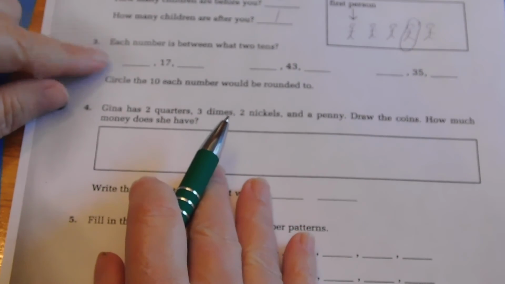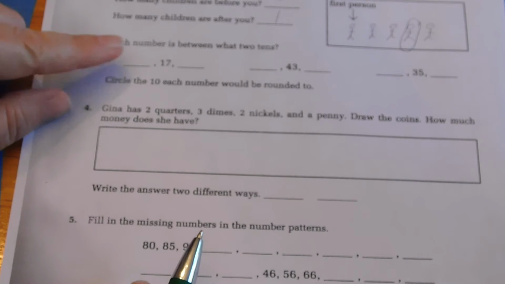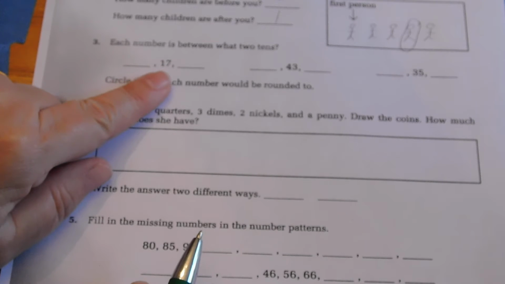Okay, we've done these before. Each number is between what 2 tens? Actually, we haven't done this before. This is new, and it's going to help us. Pretty soon we're going to learn how to estimate, and this is kind of a start of that. If you look at the number 17, the tens number before that is 10, and the one after that is 20.